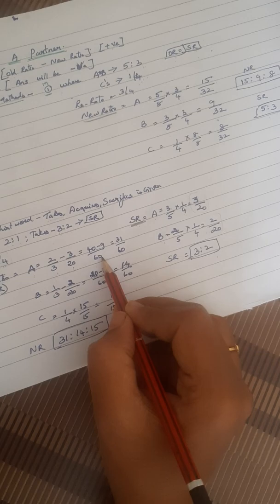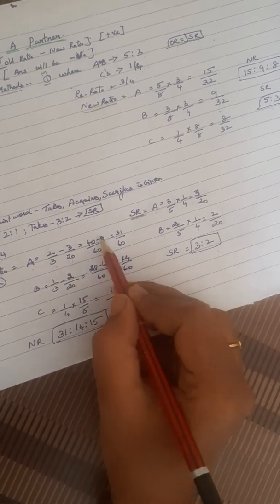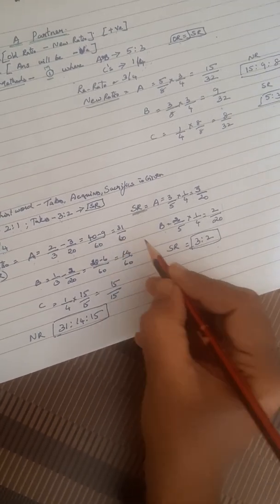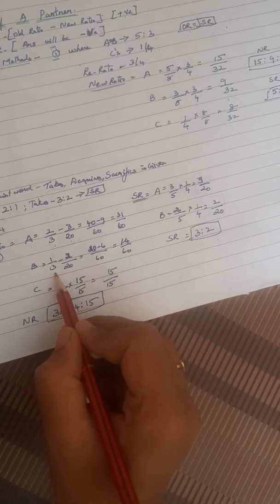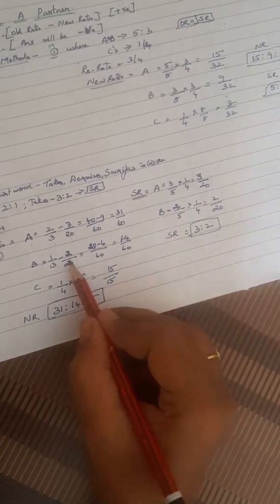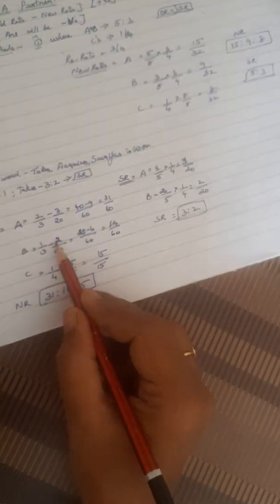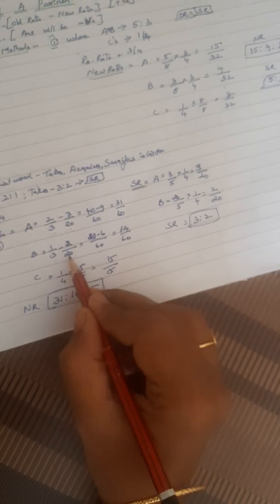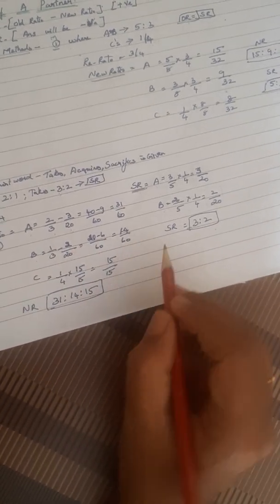You have to find the LCM, which is 60. Then cross multiply: it will be 40 minus 9, and you will get 31/60. Okay, then same way for B you will do it. 1/3 is the old ratio minus the sacrificing part 2/20. You can't take 2/5 as such; it should be the full factor, 2/20. Again same way, take LCM 60, cross multiply, 20 minus 6, you will get 14/60.